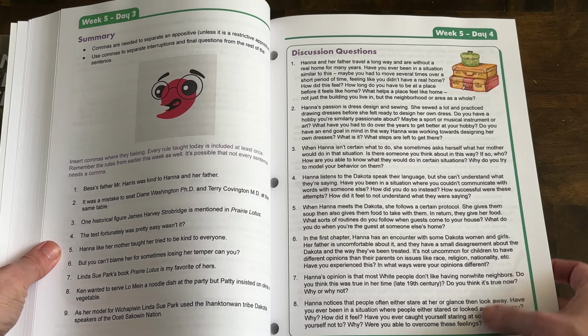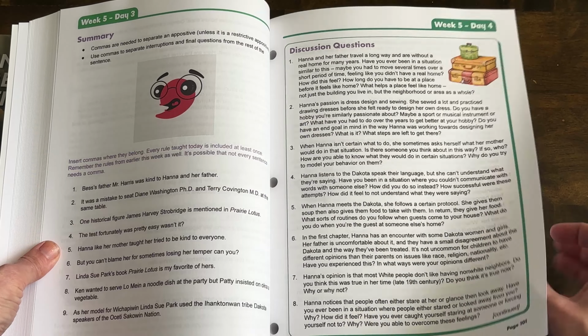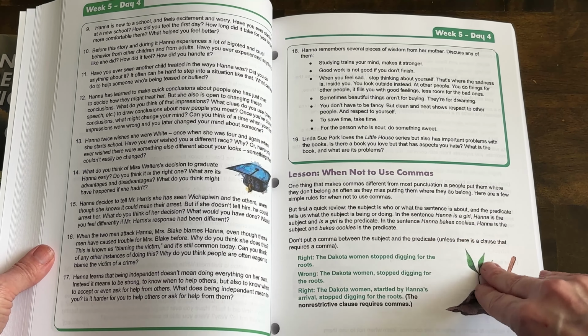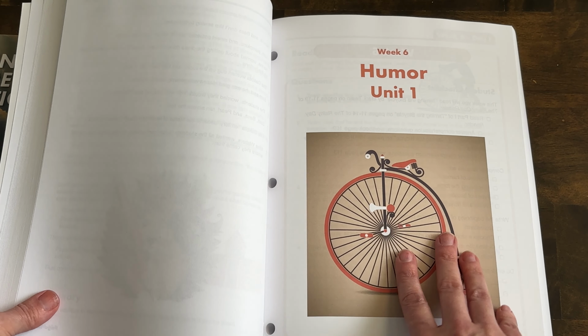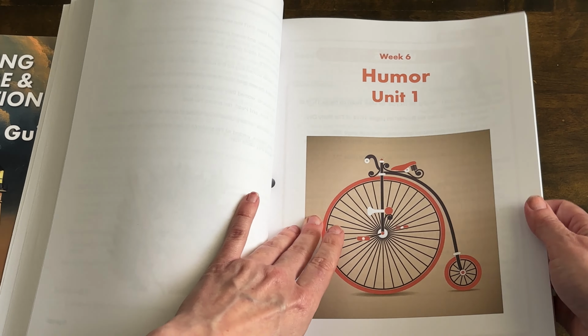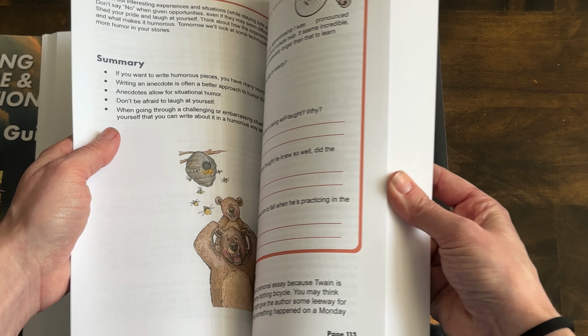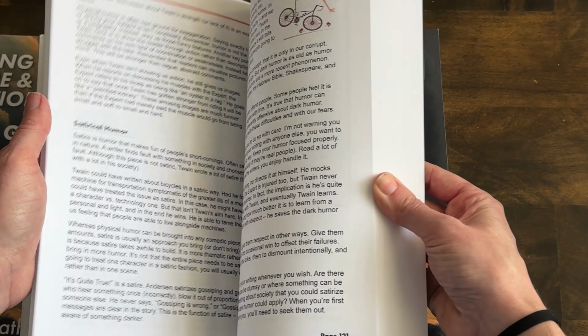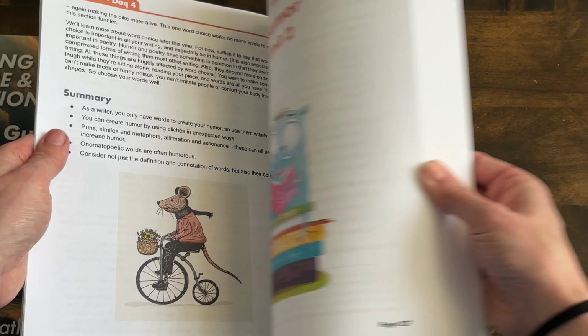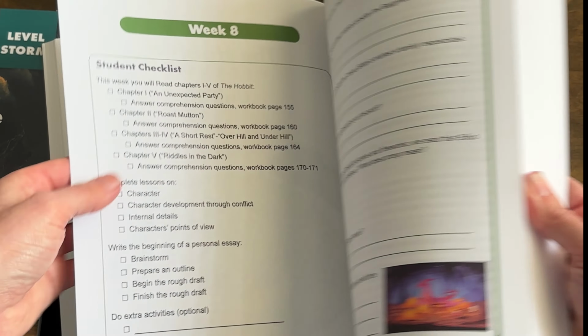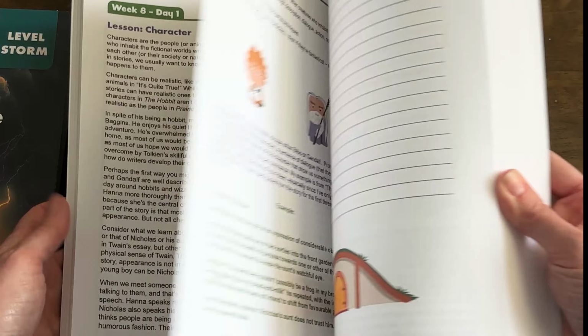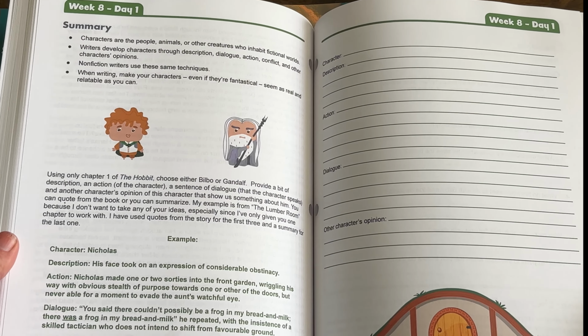And there are the discussion questions at the end of the book there. Okay, and then you get into another humor unit. So after the humor unit, they're shorter units, you get into your next novel. So you get into The Hobbit. And then I'm just going to give you a quick flip through here of what you're doing here.